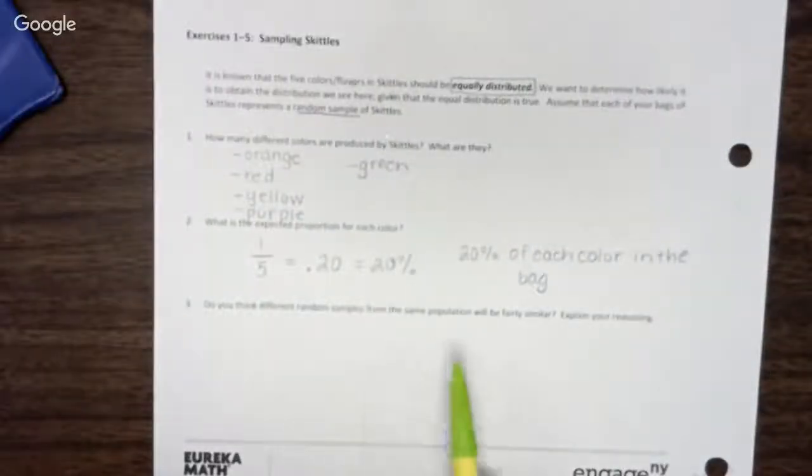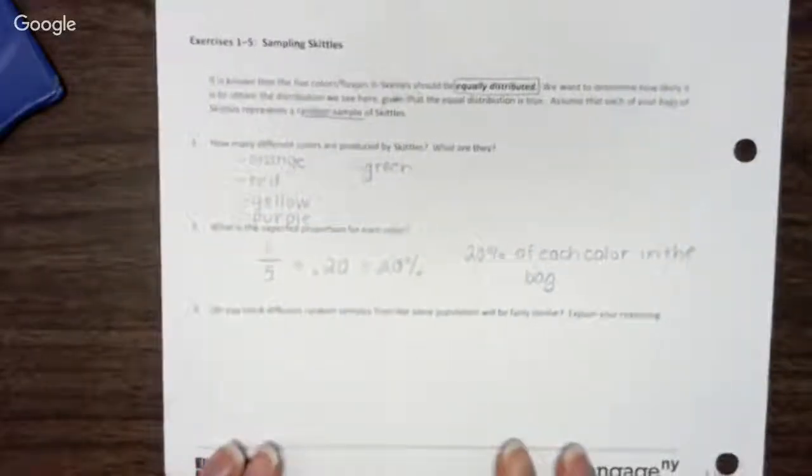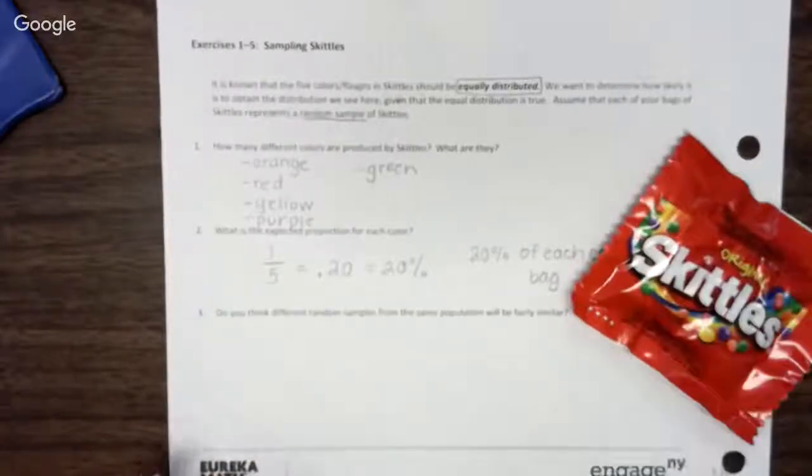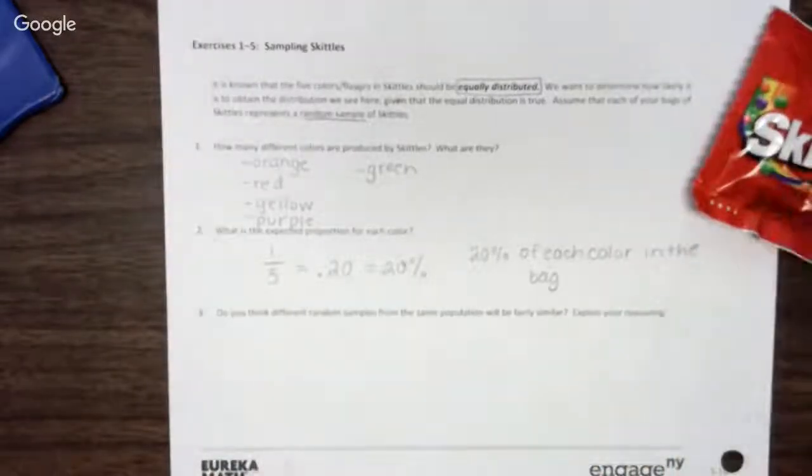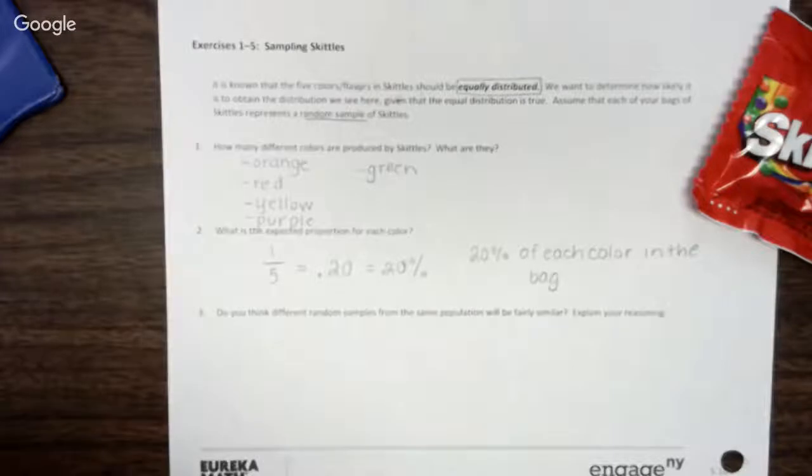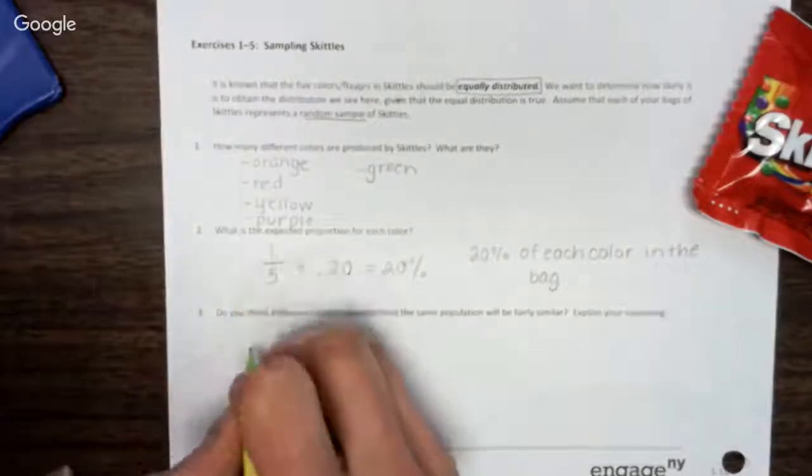So number 3 says, do you think random samples from the same population will be similar? So all of these bags, do you think they'll be similar in their numbers? You would think, because they're coming from the same population, that they would be similar.